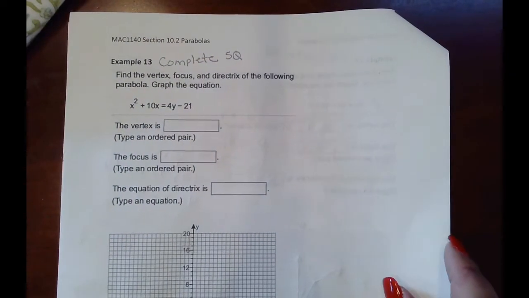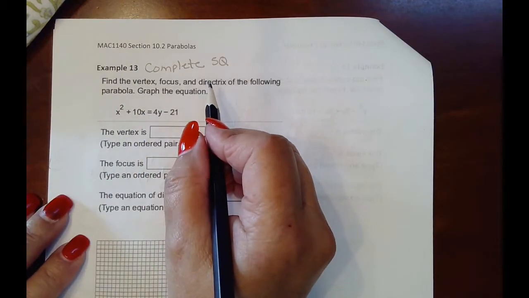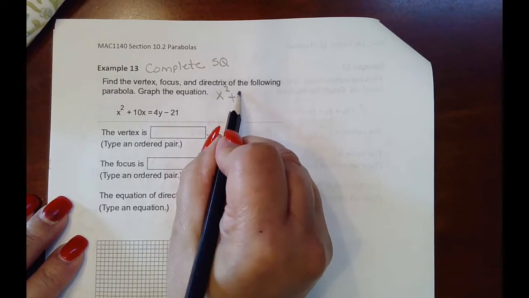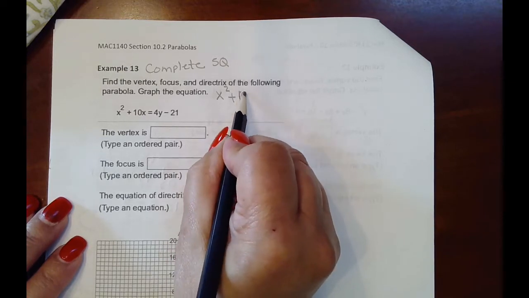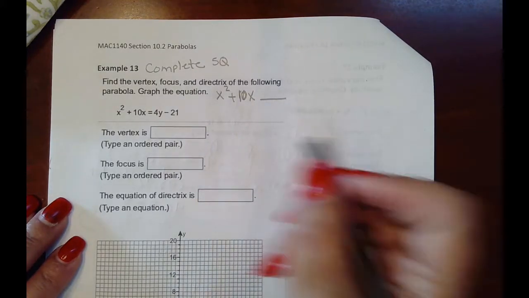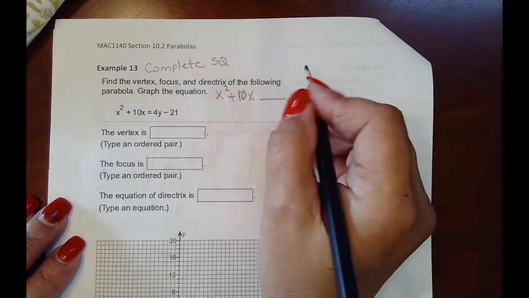Some of the other things you can get directly from the graph. Okay, number 13, same thing. You're going to be completing the square. You can only complete the square on the family that contains both the square and the linear term. So that would be the x family here. We're going to keep the x family together, but leave room to create that third term and create a perfect square trinomial. And then any other terms should be on the opposite side.